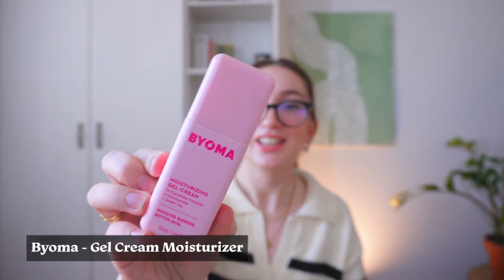And yes, even if you have oily skin, you need to moisturize your skin, but you don't have to use rich creams that make your skin greasy or oily. You can absolutely use gel creams. For example, I'm using my Bioma gel cream moisturizer, and it's amazing for combination skin, and I think for oily skin too. But if you have dry skin, of course, use all the rich creams you want.